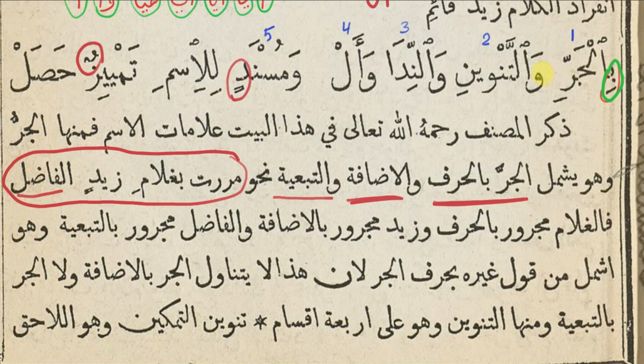In this case it's and, this wa here. Adjectives also follow the noun before it, but in this case you have ghulam lowered for a reason and Zayd lowered for another reason. So this adjective can describe either one of them depending on context. So that's following, taba'iyya.